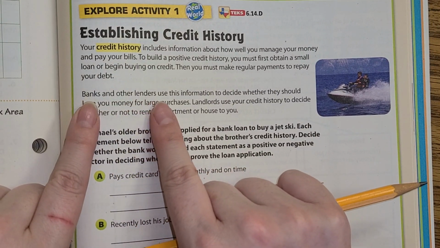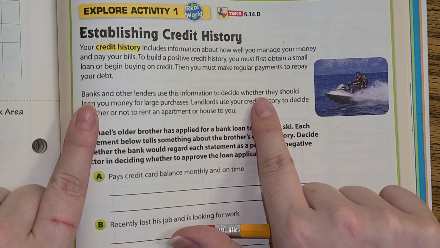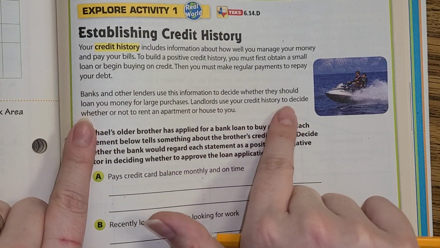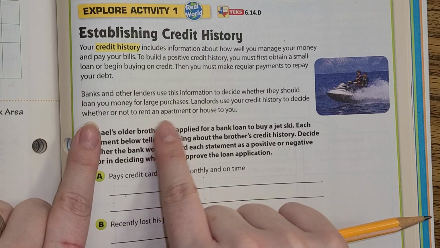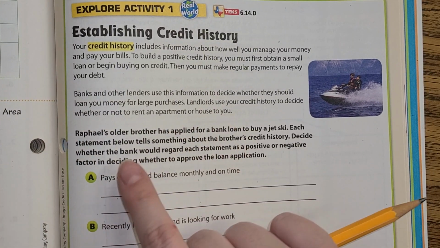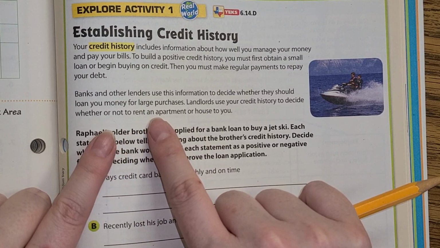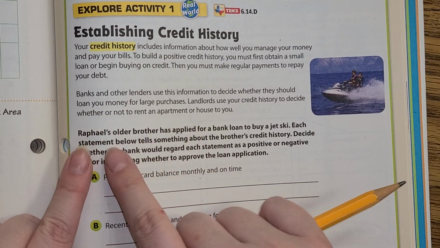Banks and other lenders use this information to decide whether they should loan you money for large purchases. Landlords use your credit history to decide whether or not to rent an apartment or house to you. Okay, they look at that and see if you're known for paying on time or not, and if they feel safe loaning your money or not.